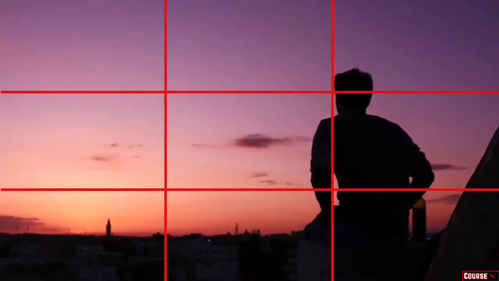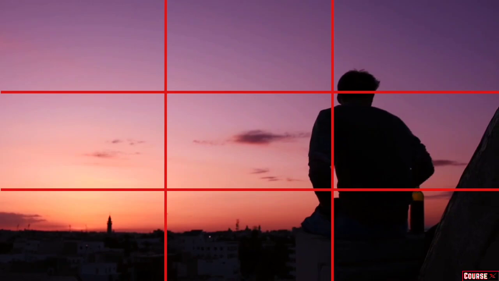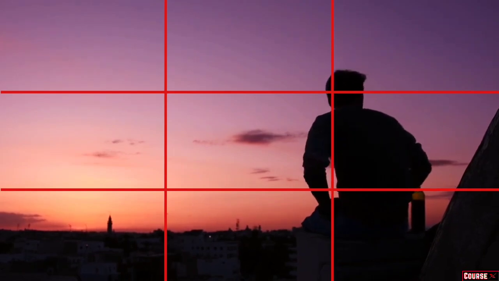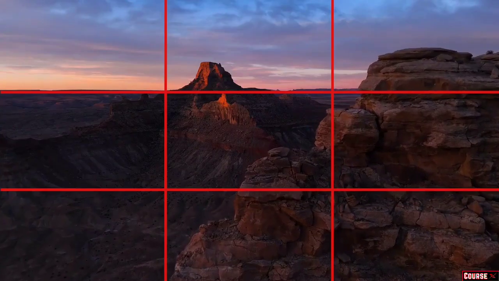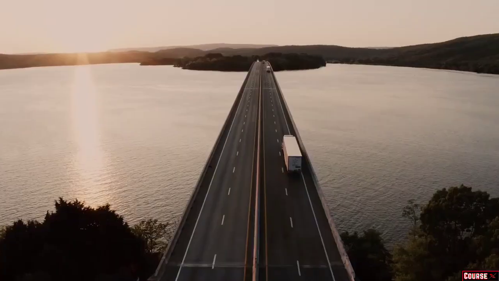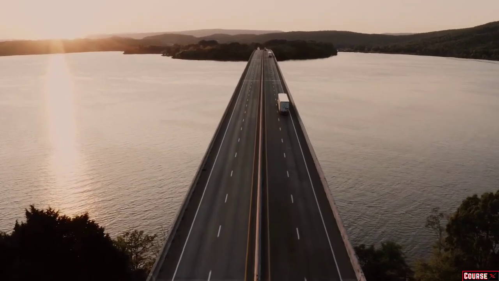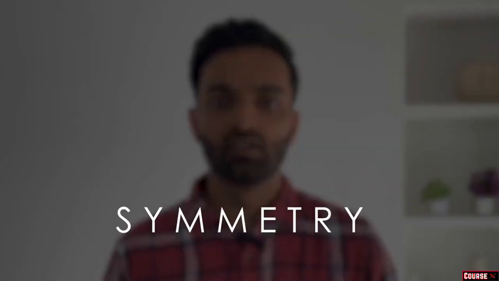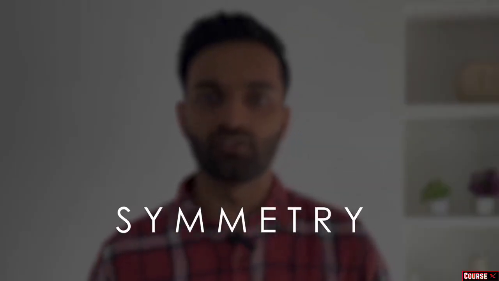Ideally, for physical subjects and things like that, you keep them on one of the four intersections of lines, or you keep the horizon line on either the top line or the bottom line. Leading lines. Look for roads, bridges, or any of the diverging lines that draw your viewer's eye towards the subject or into the scene.